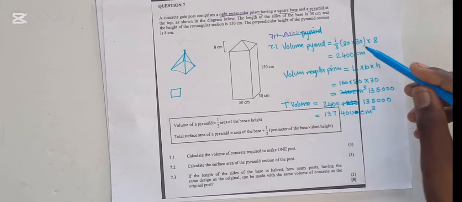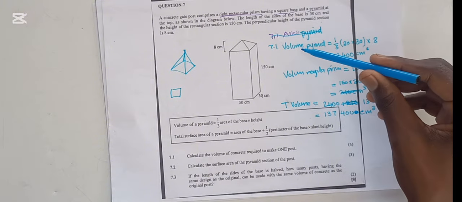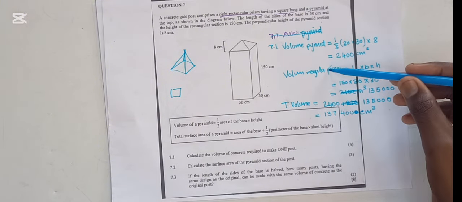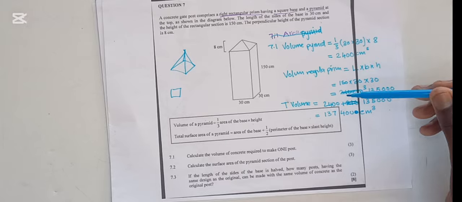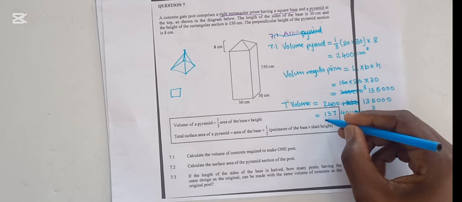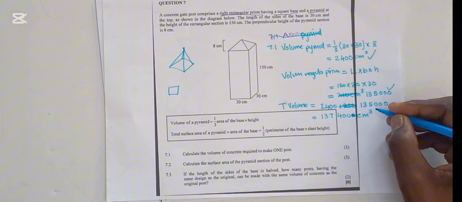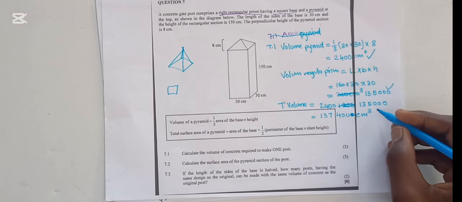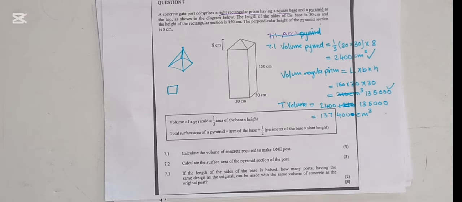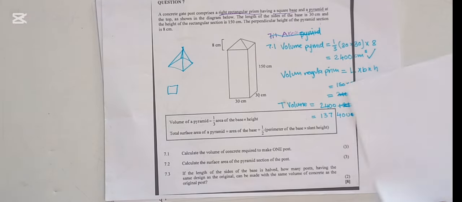The reason why I always recommend my students to do it this way is that you get a chance to get the marks if you have gotten the volume of the pyramid, or maybe you've made a mistake on the volume of the rectangular prism. When you use the formula for the total volume all at once, there is a high chance that you can misunderstand one value, which is going to make the answer wrong. So they're going to mark you for this one and also for this one. It's always a good method to detail your work like this. You're going to get full marks just in case you made a mistake.